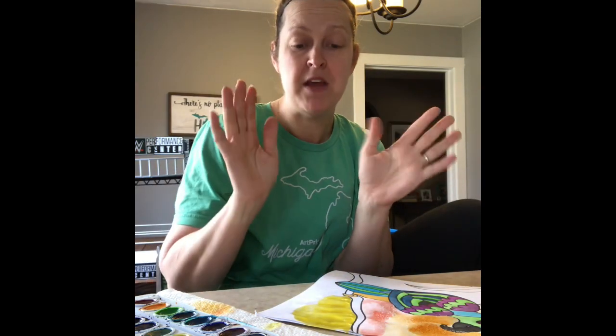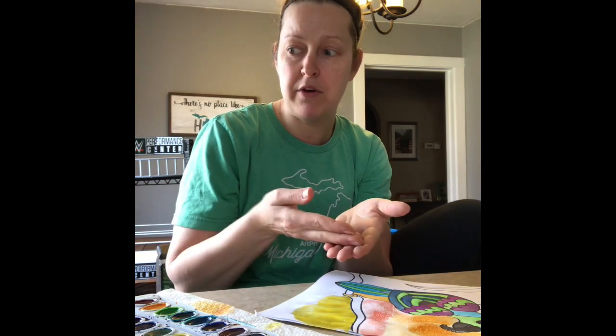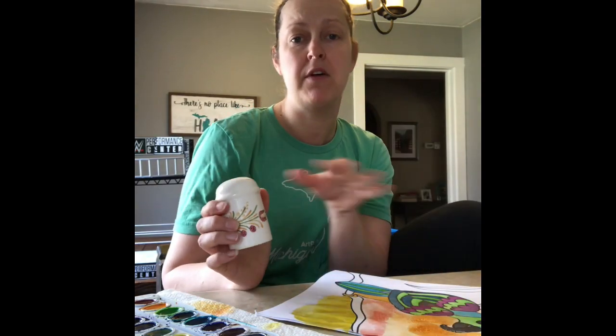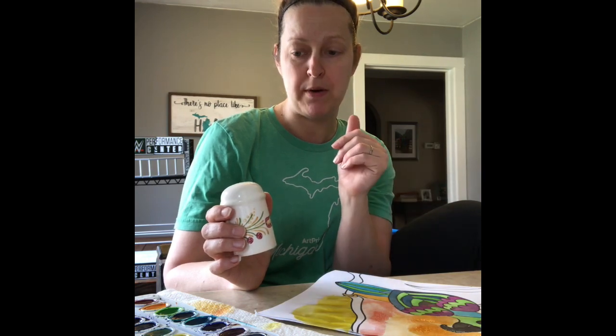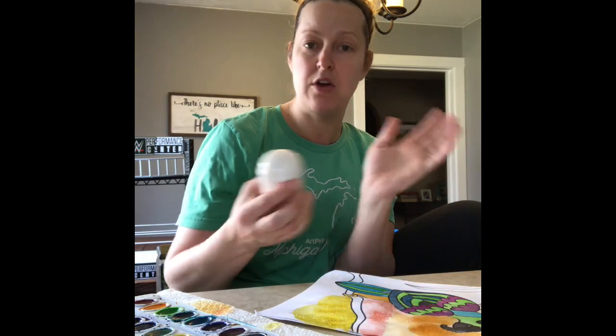Okay, so I've got a lot of water on my brush. If there's not enough water, you can just keep going in and adding water to that color on your paper. You just want to be careful that you don't do it so much that you get a hole in your paper. So use the salt shaker. Sprinkle that salt right on there. Don't wipe it off. Don't do anything. Just let it dry that way.